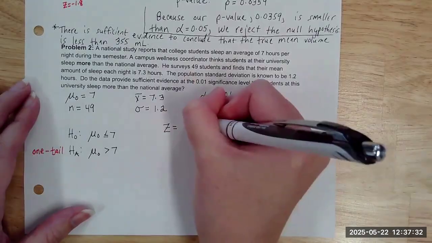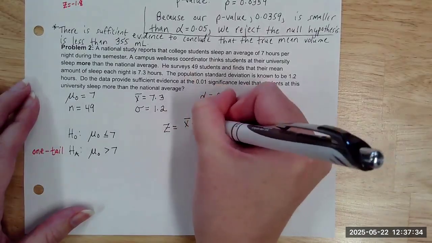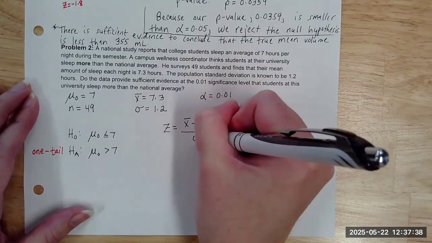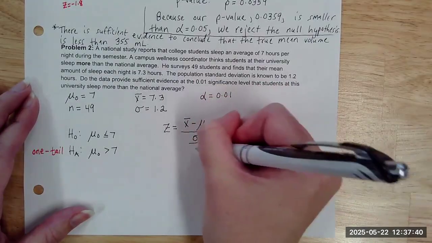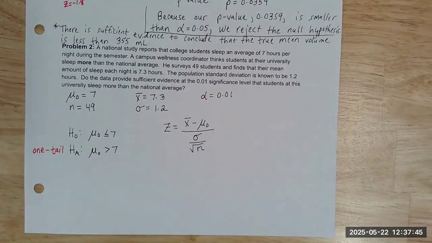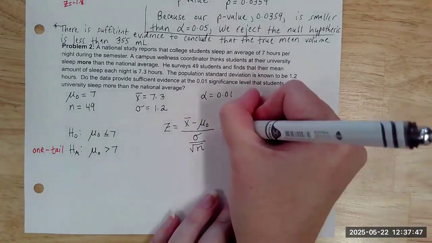Our test statistic is gonna be the X bar minus the mu naught divided by the sigma over the square root of your sample size n. So you're just gonna plug in everything they gave you.